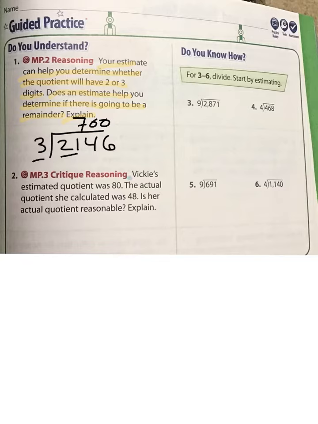Number 2, Vicky's estimated quotient was 80. The actual quotient she calculated was 48. Is her actual quotient reasonable? Explain. I would say no, it is not reasonable because 80 is not close enough to 48. 48 is about half of 80. Therefore, her answer is not reasonable.